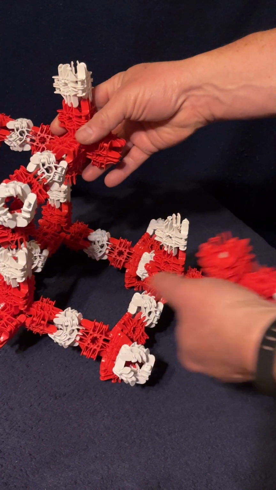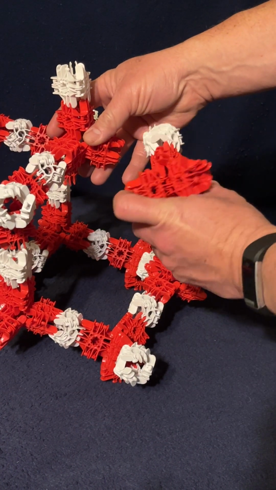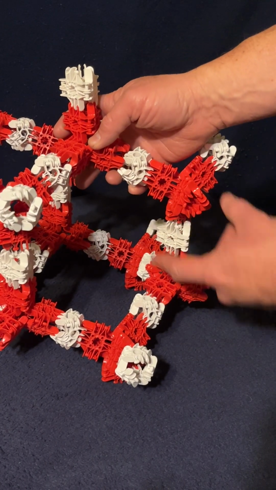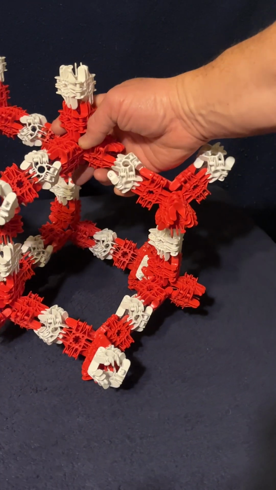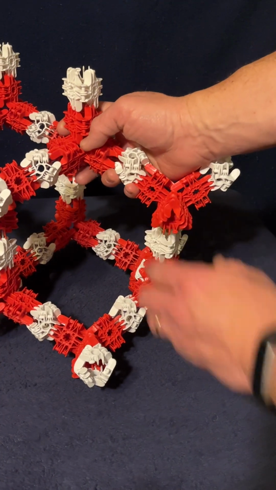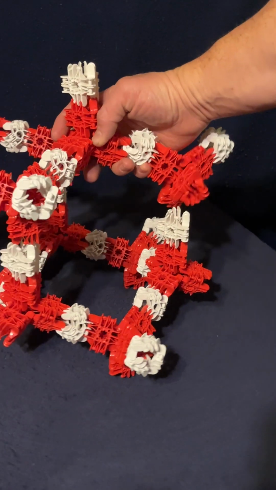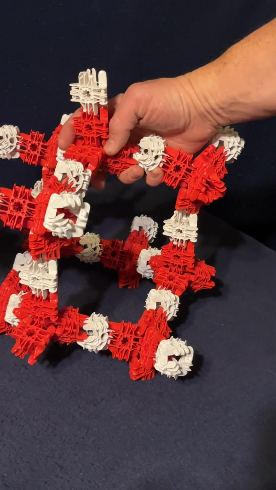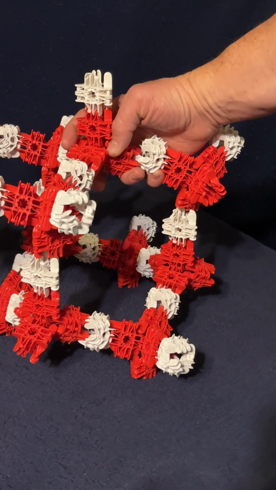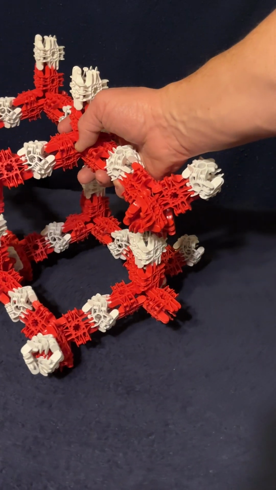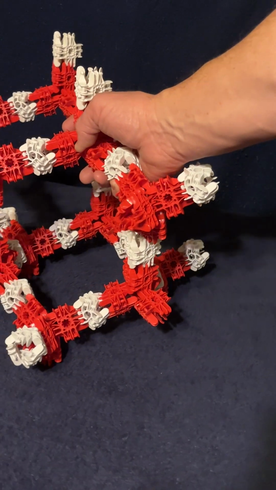Offset the hexagons and sort of hold the structure together with my hand here. But what we can see here is we're back to that cubic symmetry like we saw with the diamond. But again, I want to reiterate that this is a rare form of ice.